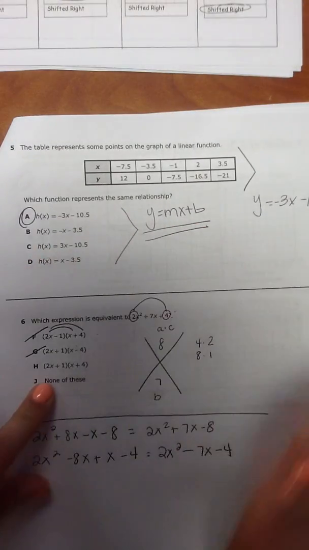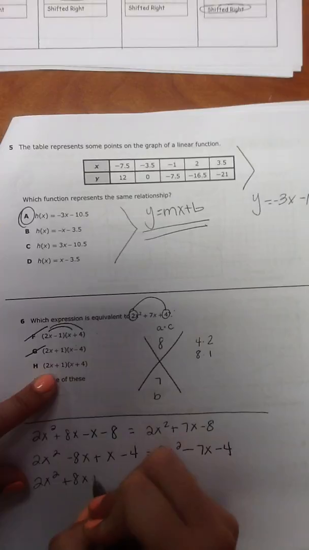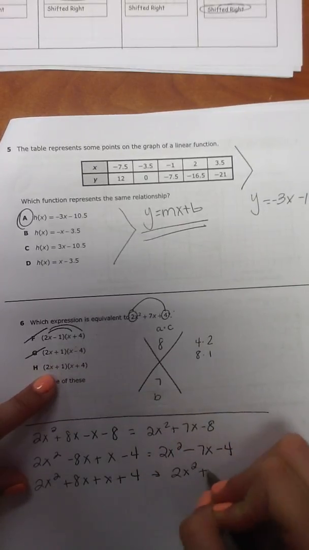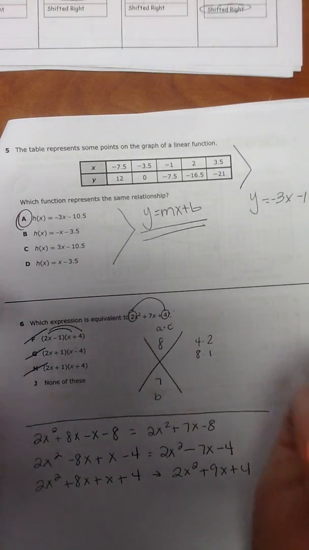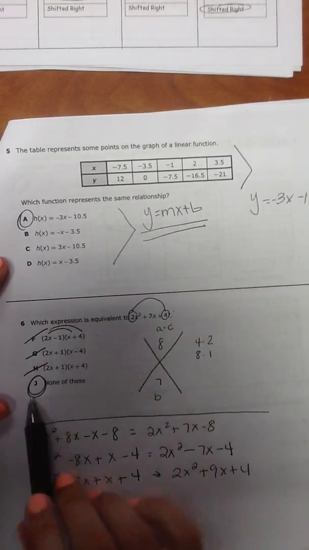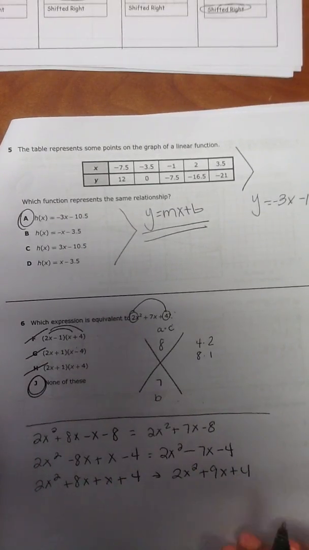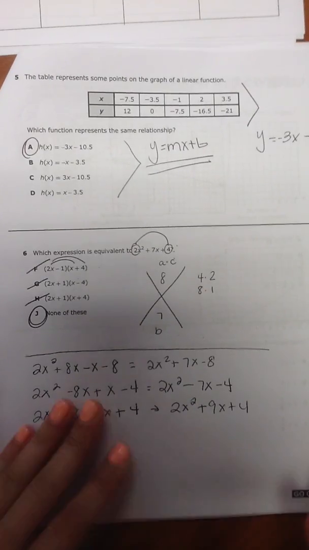That doesn't work. Let's see, last one, 2x squared plus 8x plus x plus 4 is 2x squared plus 9x plus 4. That doesn't work either. So that's why we had a problem. We couldn't figure out our factors because none of these are the correct factors of this problem. So we should have freaked out in a good way because it didn't work at all.